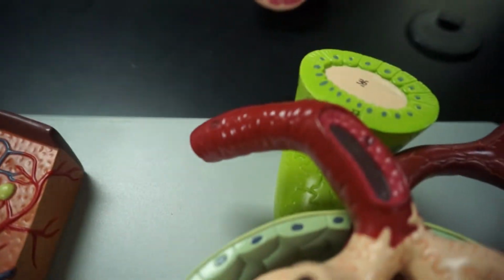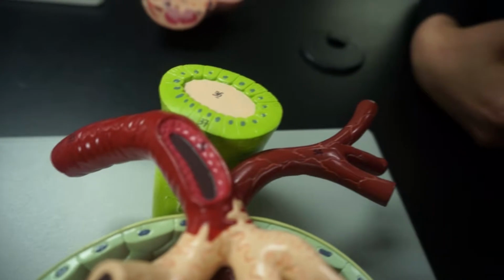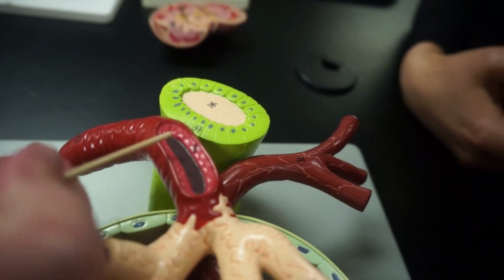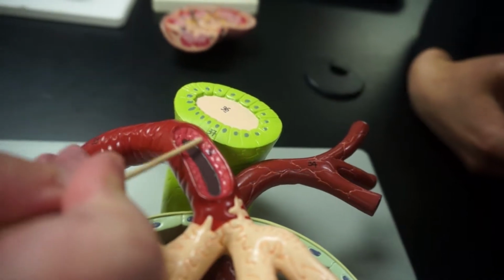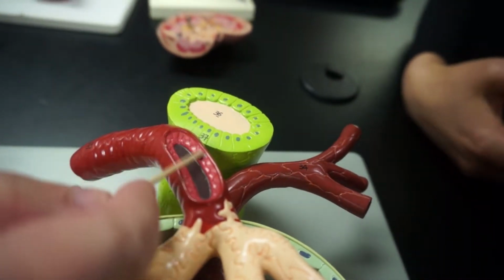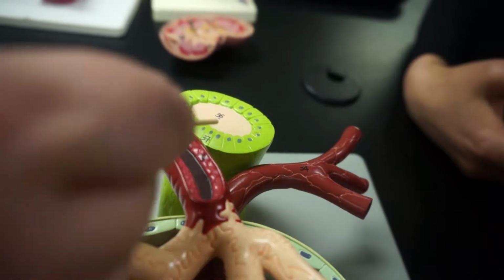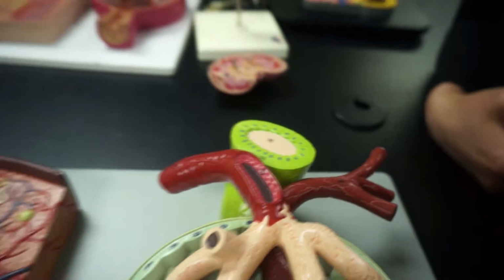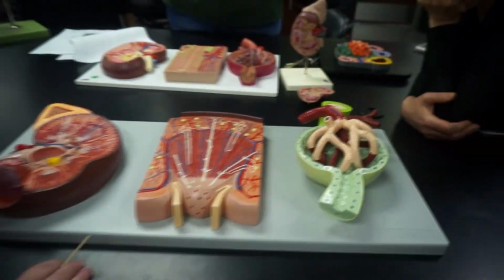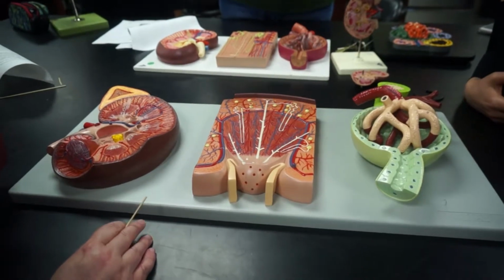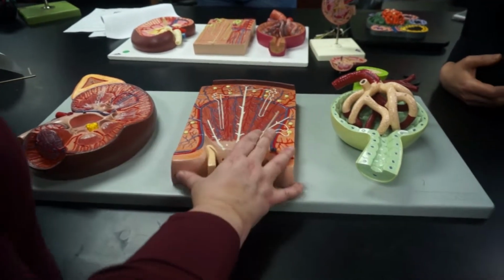Where is the juxtaglomerular cell? These, because they're right juxtaposed, right next to each other. The juxtaglomerular cells are those of the afferent arteriole that make up the juxtaglomerular apparatus. They make renin, but they also make erythropoietin. But the release of erythropoietin is in response to hypoxia, so it's a little bit different.